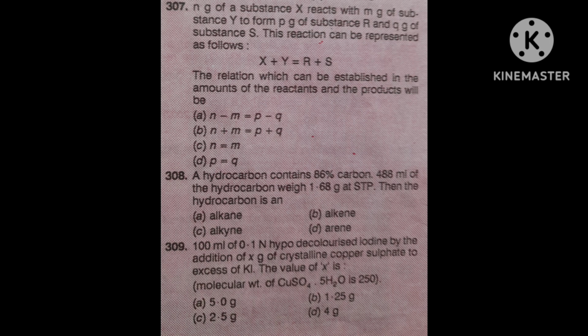Then what is the value of N? 84 divided by 14, that is the value of N, which means 6. 14 times 6 is 84. You will get 6.